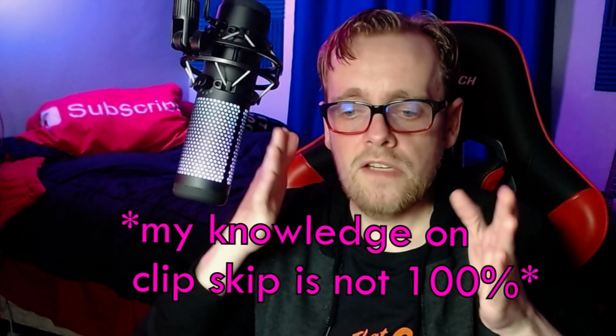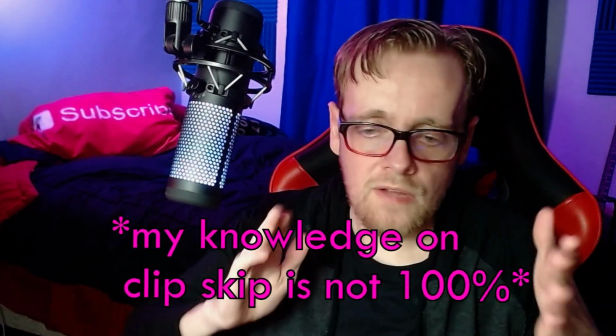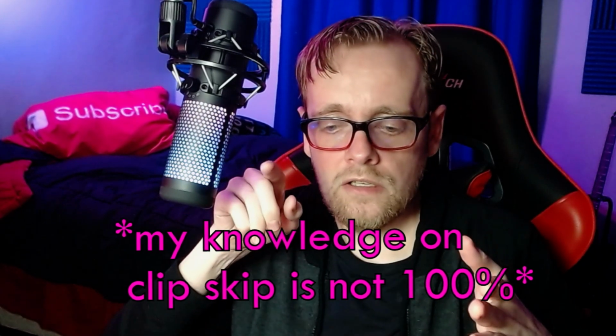Clip skip is a thing where, how do I explain it really quick without making the video too long? Stable Diffusion takes 12 layers, puts them together to make your image, and you're basically skipping one of those. And I think every model skips one, and each model is different, maybe, not sure. But some of these images have clip skips in them, and you want to try their settings, and you want to try, okay, I'm going to try 2 instead of 3 or whatever. And that's why you need that.